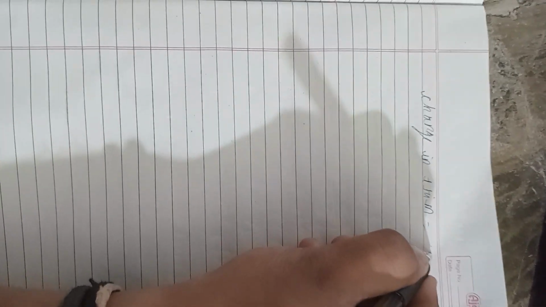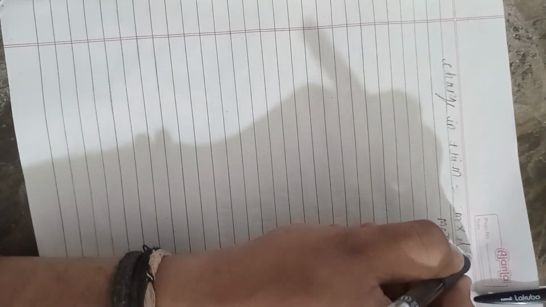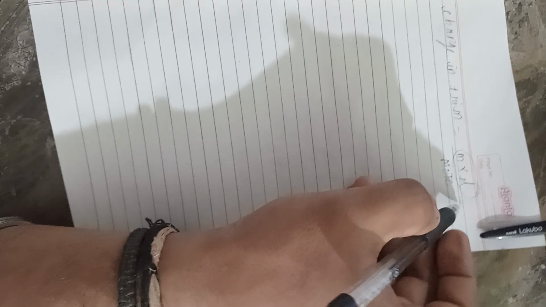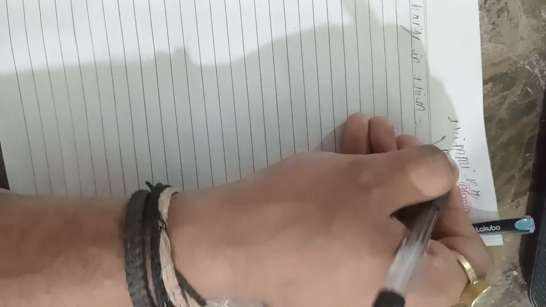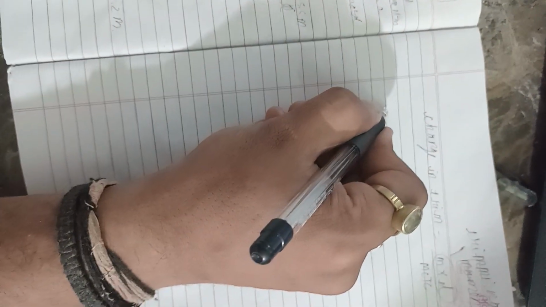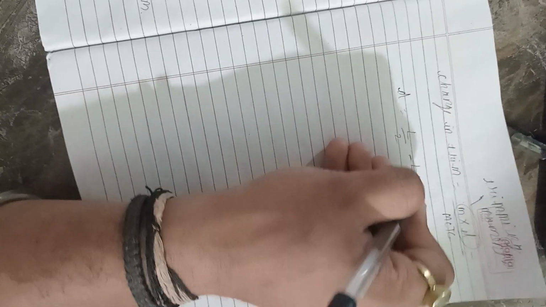When we calculate change in trim, the formula is m into d by MCTC. The numerator is what is known as the trimming moment. Please bear with my handwriting. Here m is the mass, and d is the distance from the center of flotation to aft. So d is equal to L by 2 minus LCF.